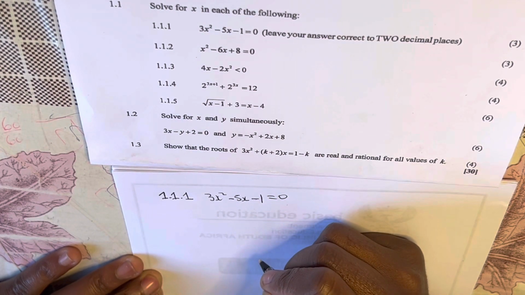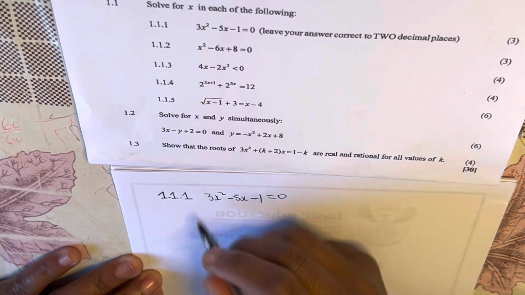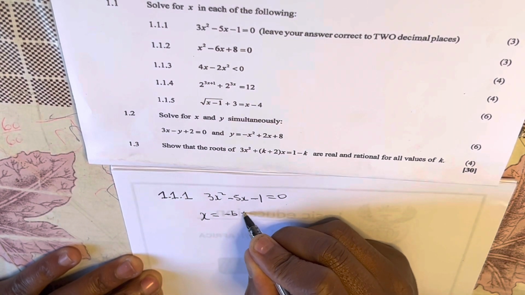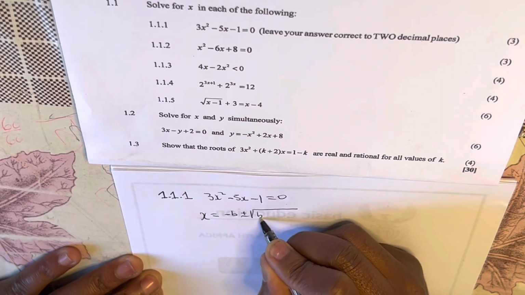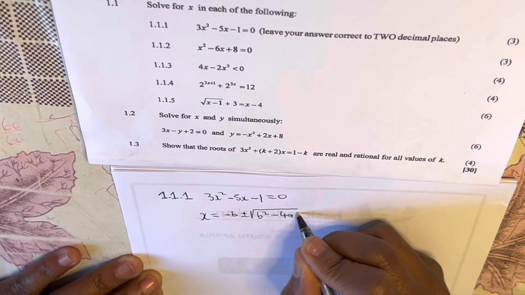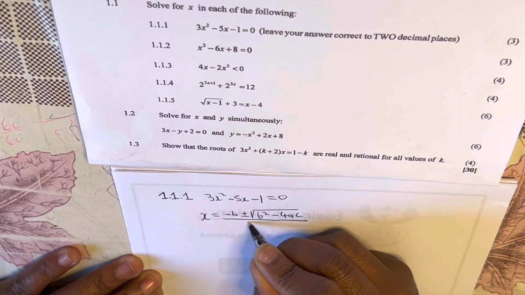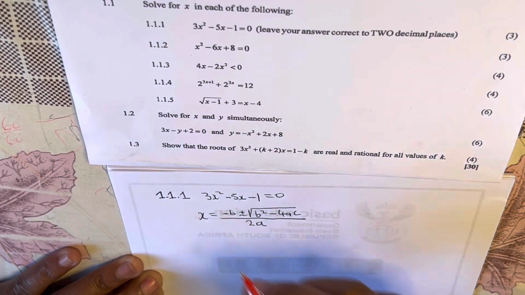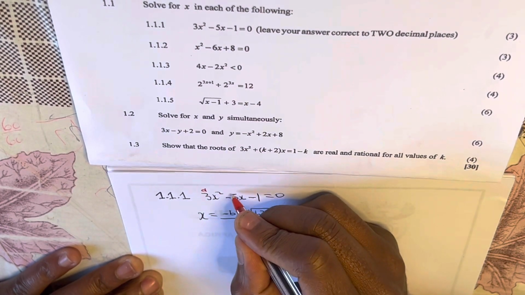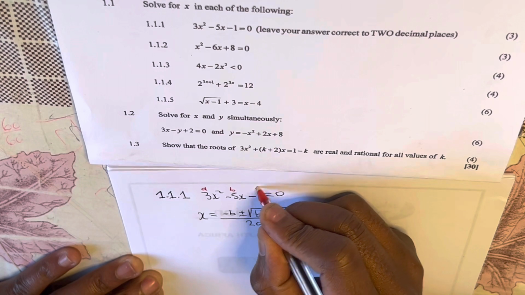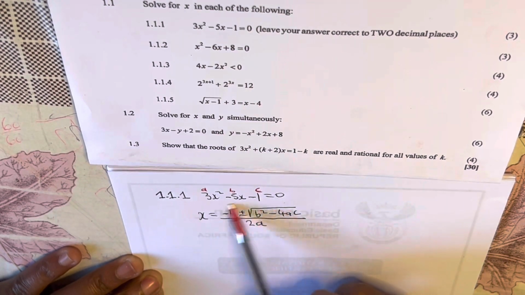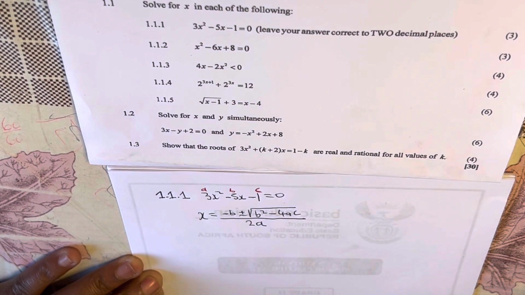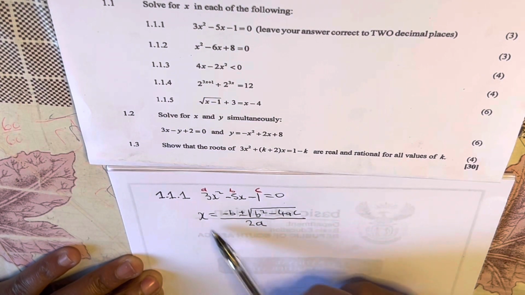You must copy it like that from the formula sheet. So x is equal to negative b plus minus the square root of b squared minus 4ac, all over 2a. So here this one is a, this one is b, this one is c. So we are going to substitute as in the quadratic formula. So how do we do it?